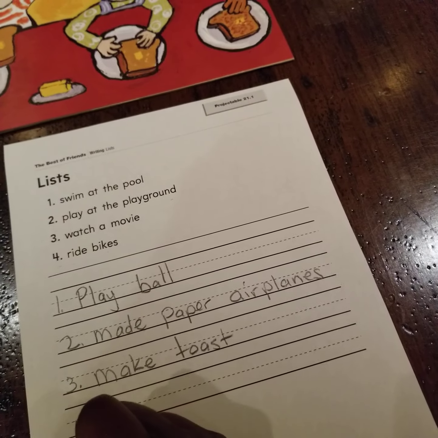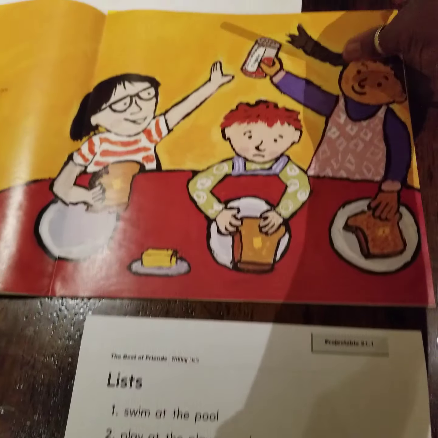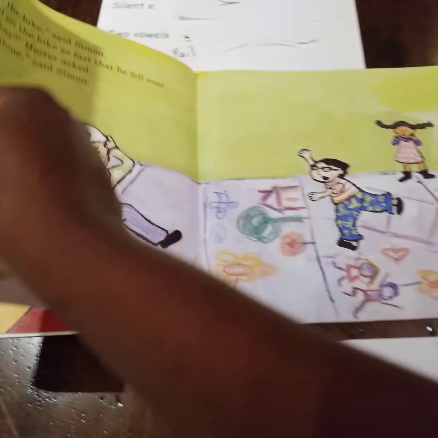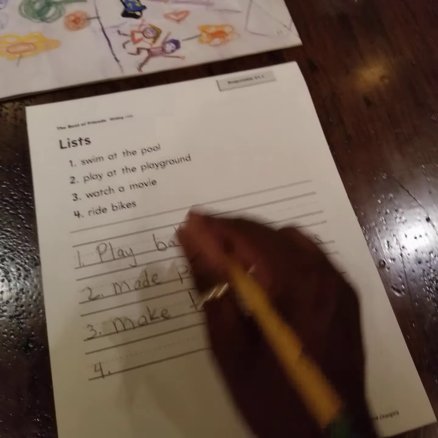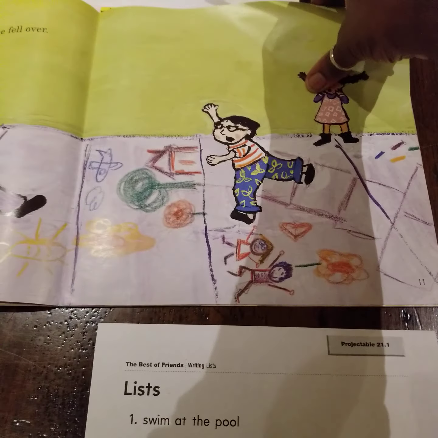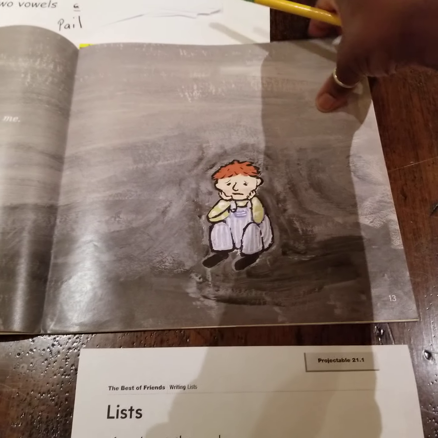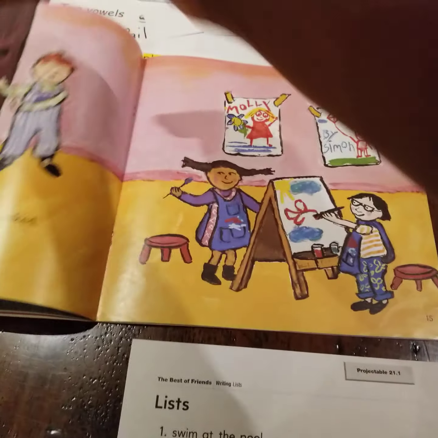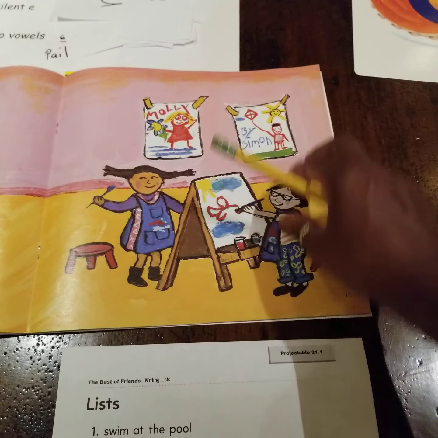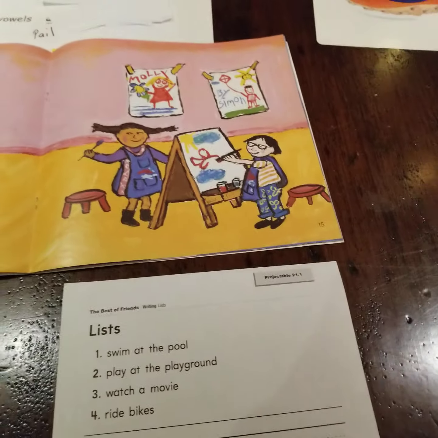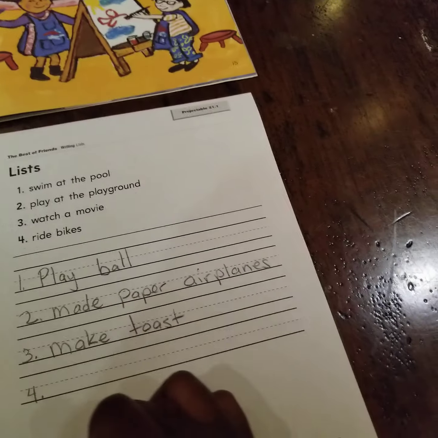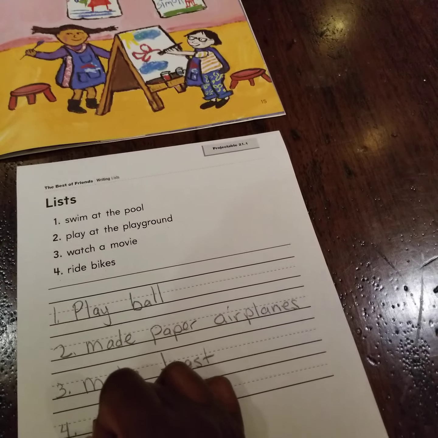And let's list one more thing that they do in the story. Oh, ride bikes, right? Not in that particular page, but if we keep going through our book, oh, what about painting? I like that. All right, let's do this one instead. They paint pictures.